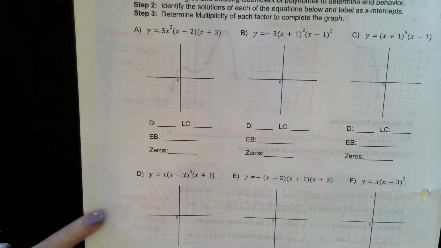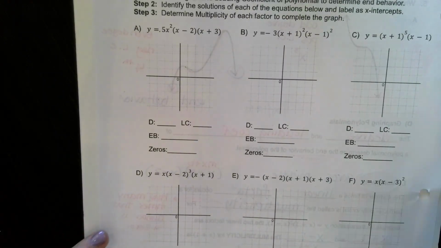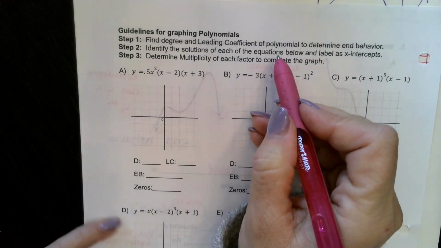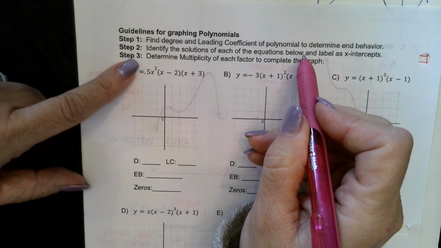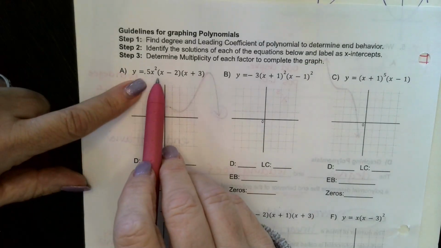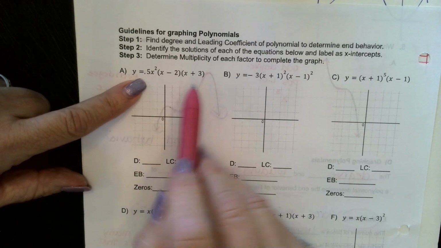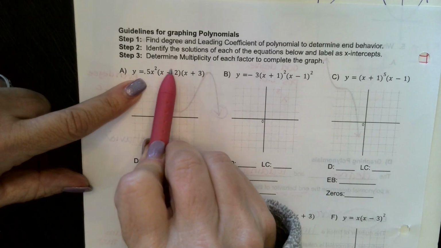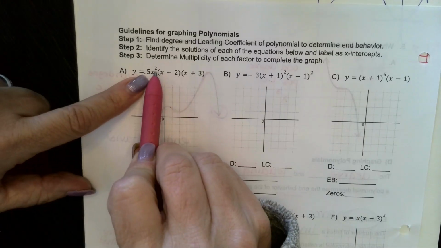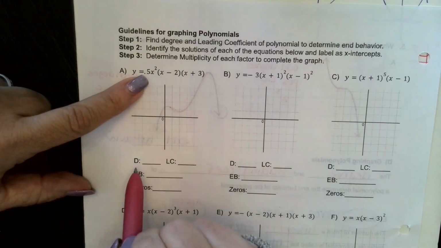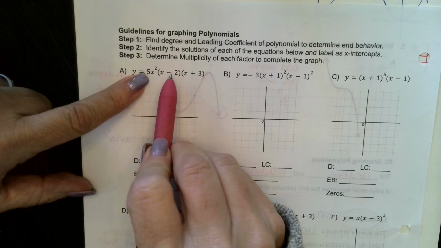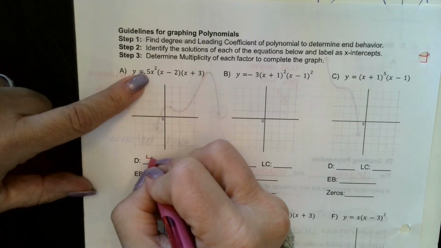All right, so here we go. Let's do a little practice. So we're going to put all of this together. So step 1, find the degree and leading coefficient of the polynomial. All right, so now we have this in factored form. And so if I look at this, I would have one linear factor right here, and I have one linear factor right here, and I have two zeros right here. So my degree of this polynomial is 1, 2, for these two, 3, 4. So my degree would be 4.